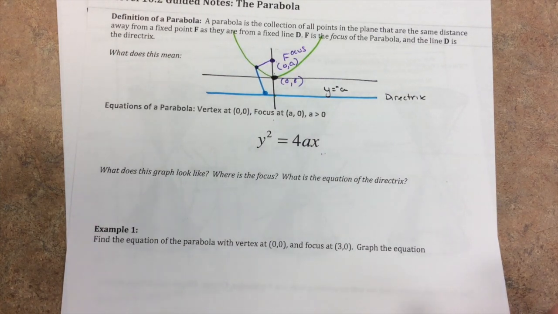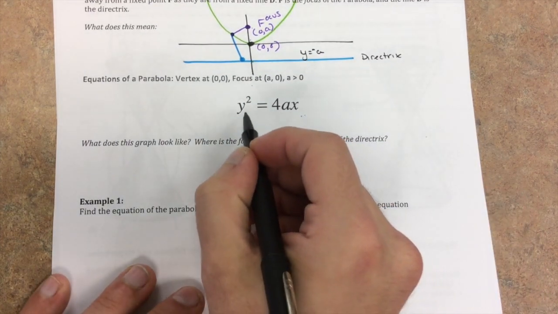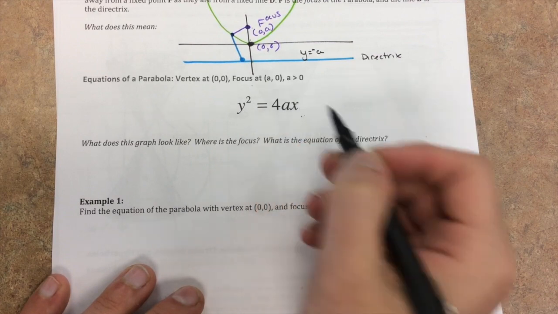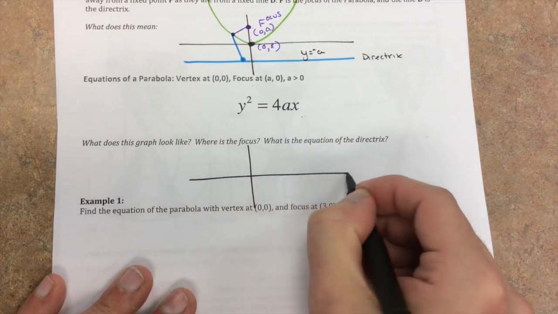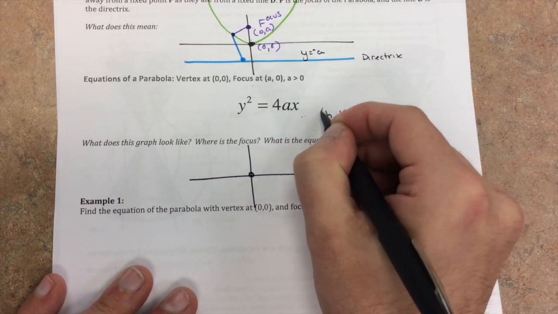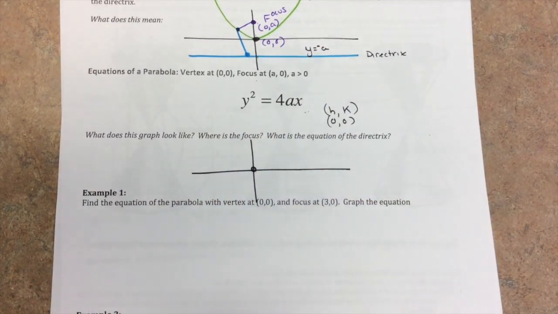So what does this graph look like? Where is the focus, and what is the equation of the directrix? If we have something with y squared equals 4ax, our focus is a, and our vertex is 0, 0, because we can still go back to h, comma k, which is 0, 0. We have nothing there. So we start here.